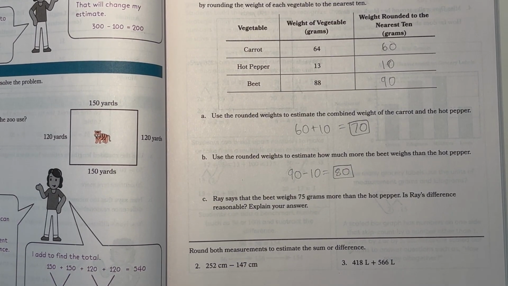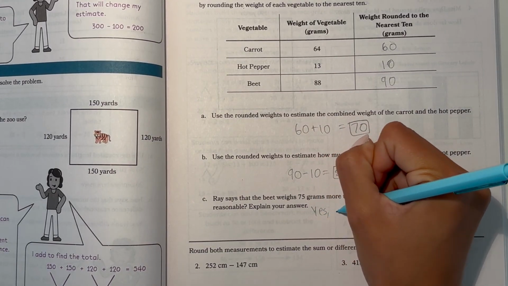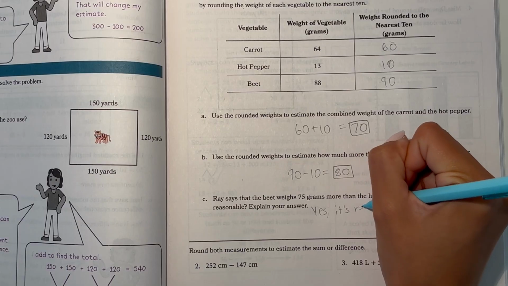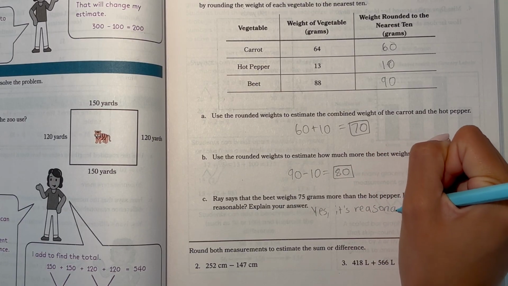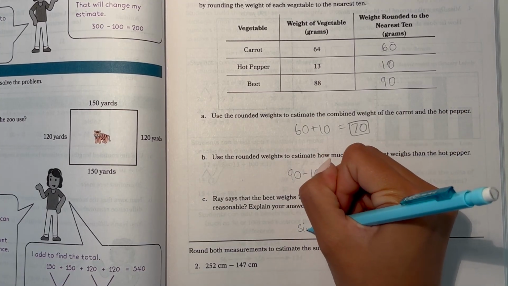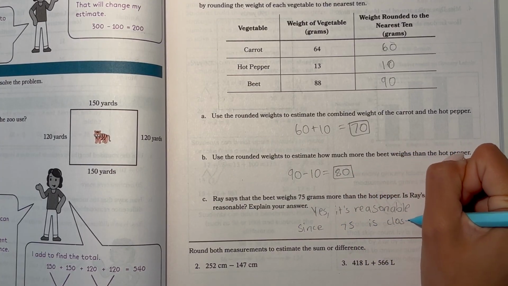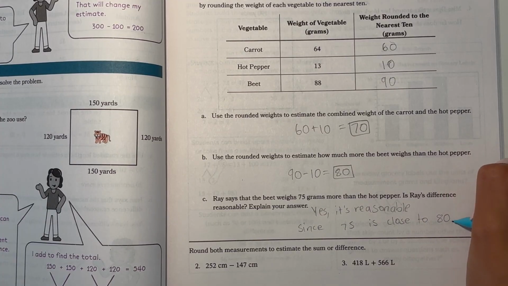Okay, now C, Ray says that the beet weighs 75 grams more than the hot pepper. Is Ray's difference reasonable? Explain your answer. Alright, so the beet, 88 minus 13. So yes, it's reasonable, since 75 is close to 80, our estimate.